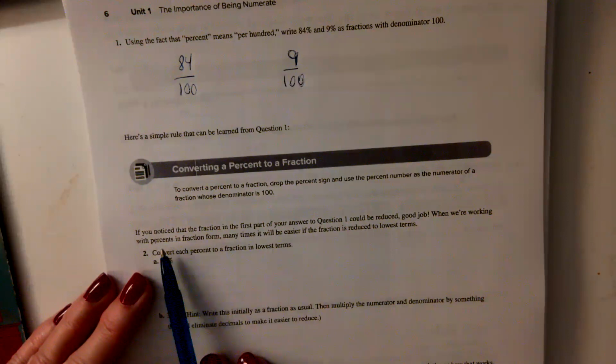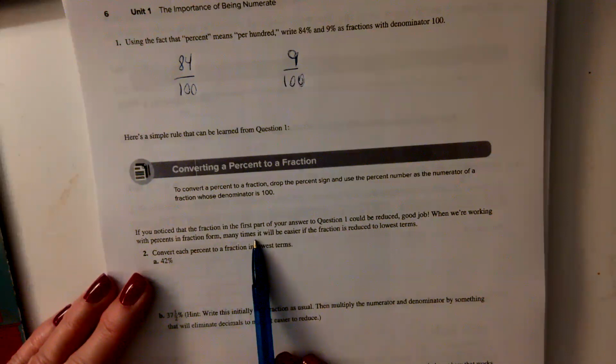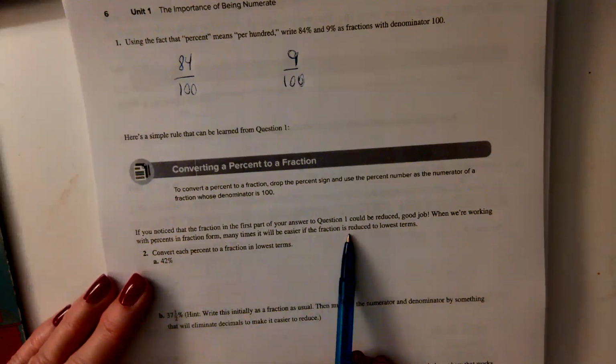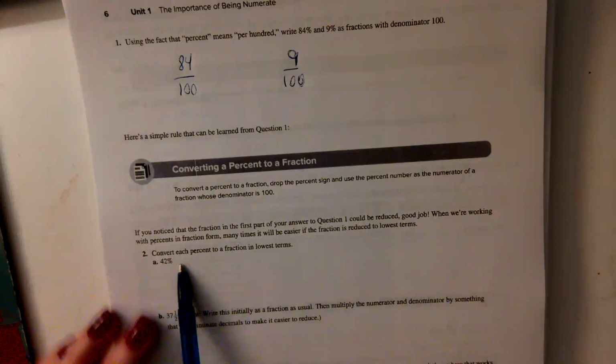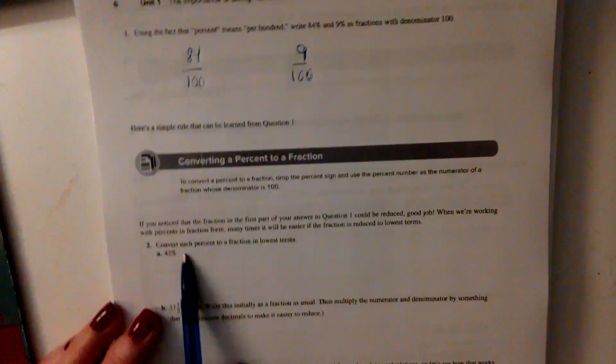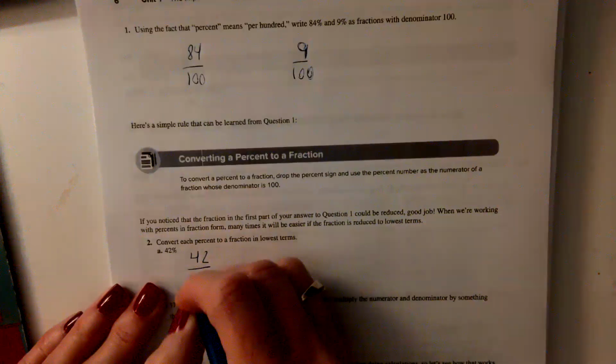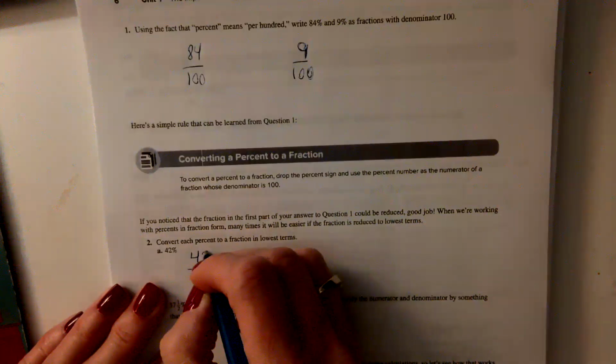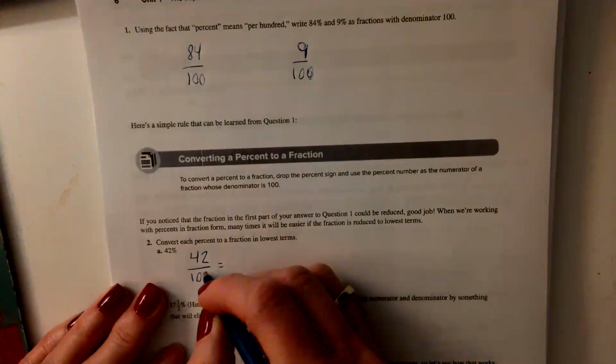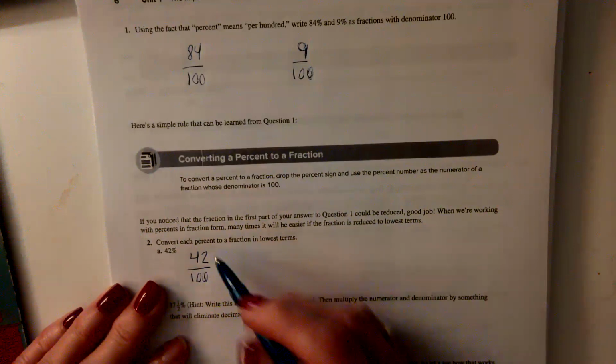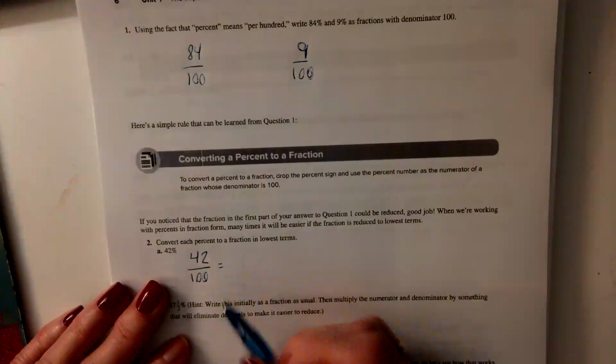When you are working with percents in fraction form, many times it will be easier if the fraction is reduced to lowest terms. Convert each percent to a fraction in lowest terms. So this is really 42 over 100. And when we say reduce, we could just think of a number that will divide into both 42 and 100.